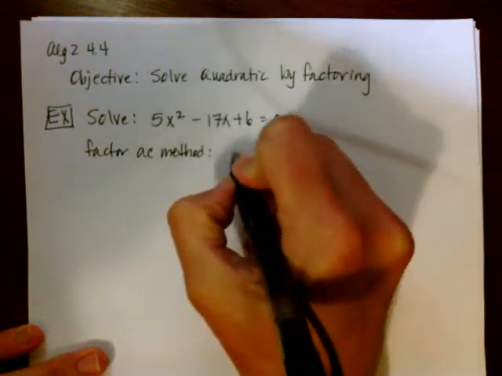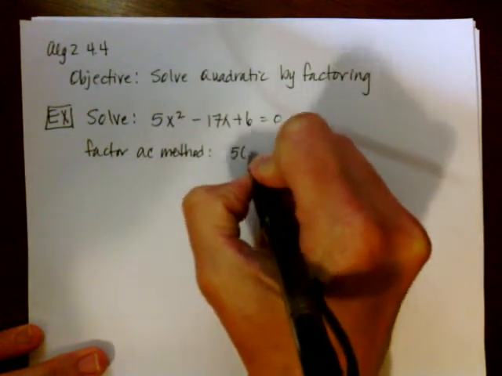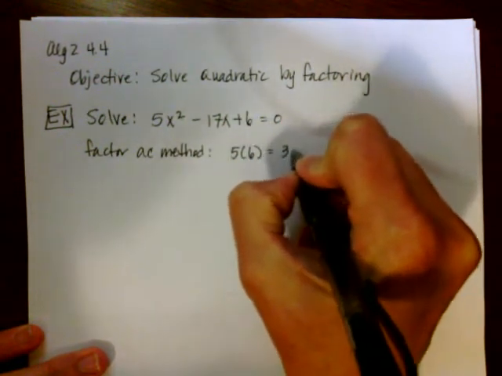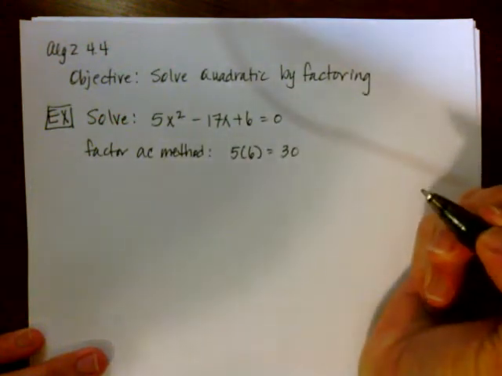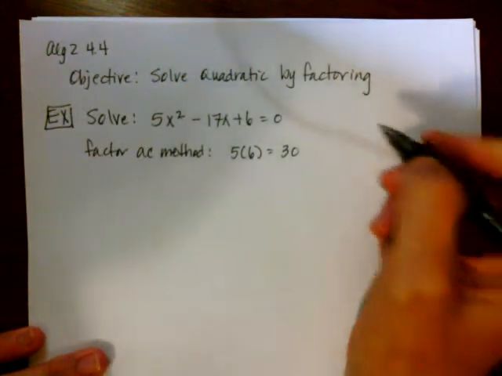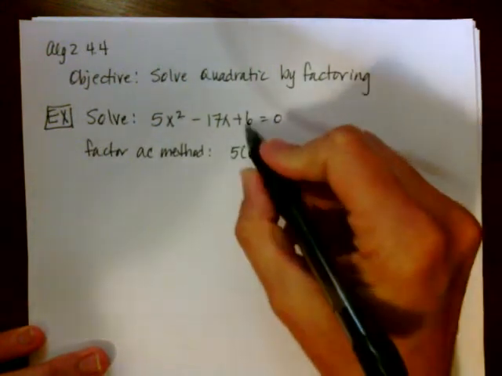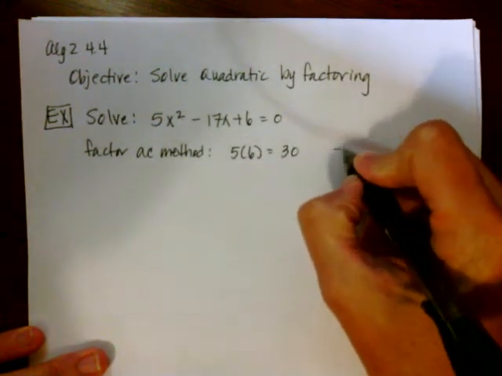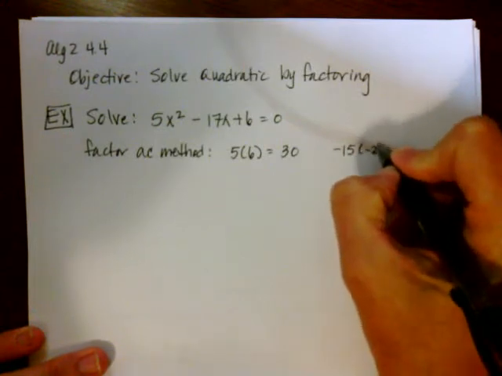The first thing I'm going to do is A times C, so I'm going to have 5 times 6, and I'm going to get 30. And I need the factors of 30 that add or subtract to give me a negative 17. Both can be the same sign, so it's going to be a negative 15 and a negative 2.